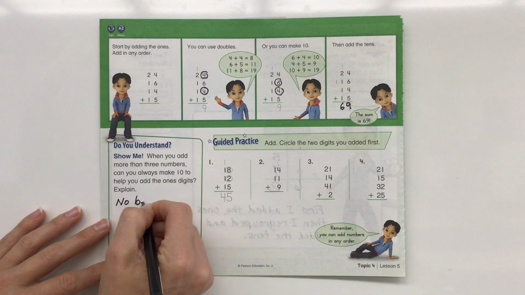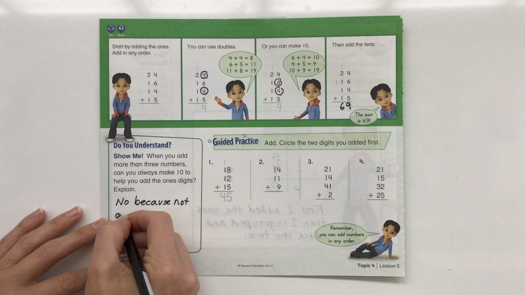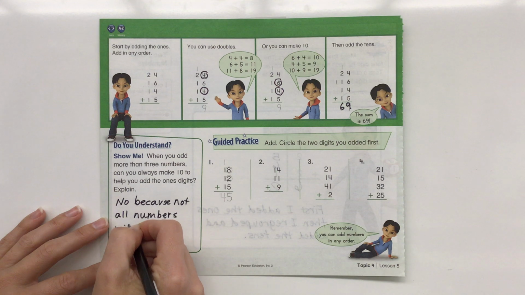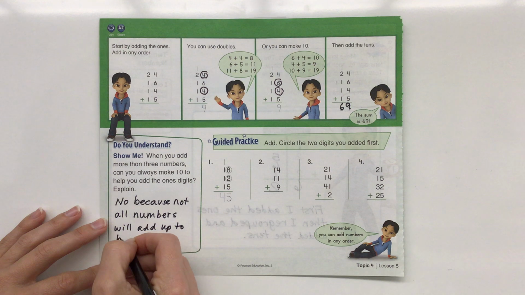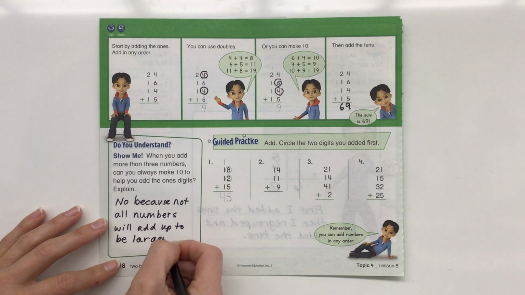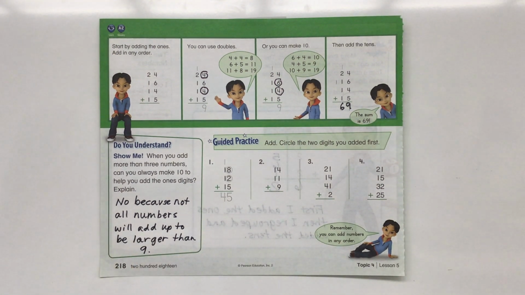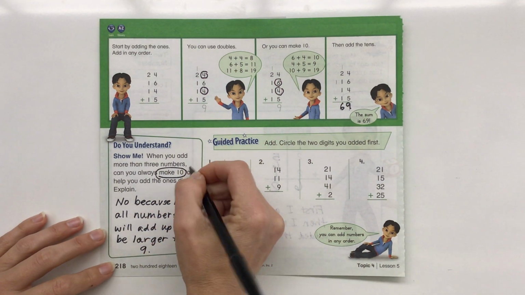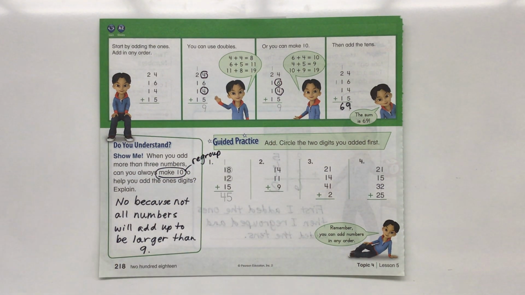No, because not all numbers will add up to be larger than 9. Remember, if it's 10 or larger, we have to regroup. But we don't have to regroup. We don't have to make a 10. When we make a 10, that's another name for saying that we're regrouping. I'm going to write regroup. Okay? So we don't always need to make a 10.